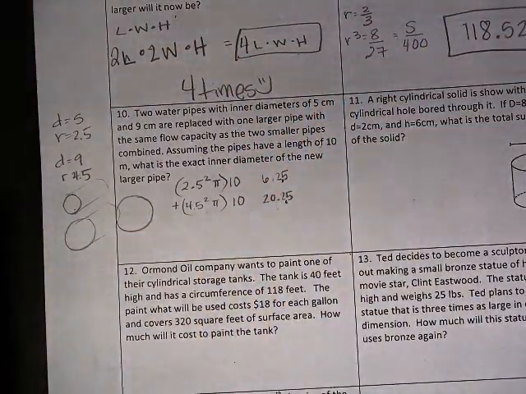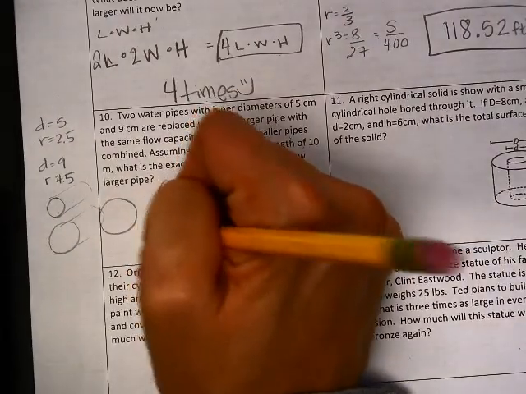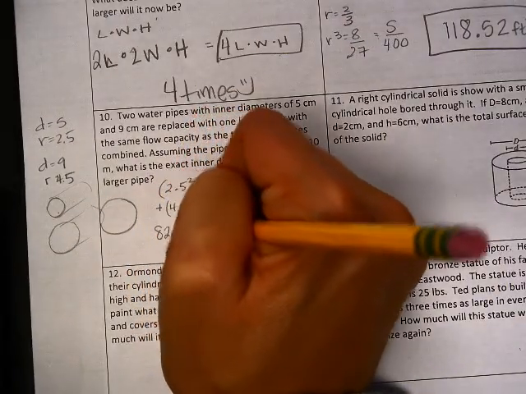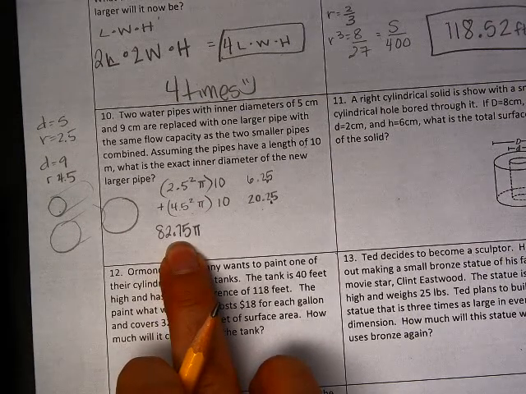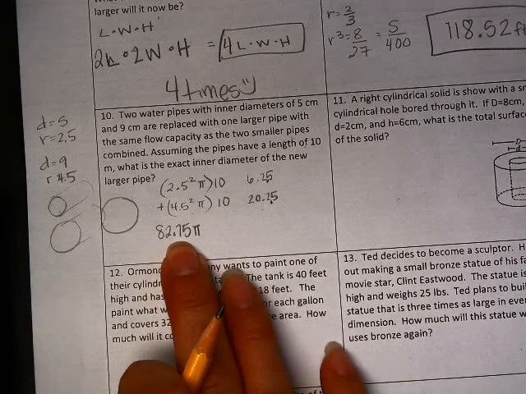And then add them together, so 62.5 plus 20.25 is 82.75 pi. Now, is this exact? Yes, it is. And for the moment, we're going to just leave it like that because I think it will make life a little bit easier.